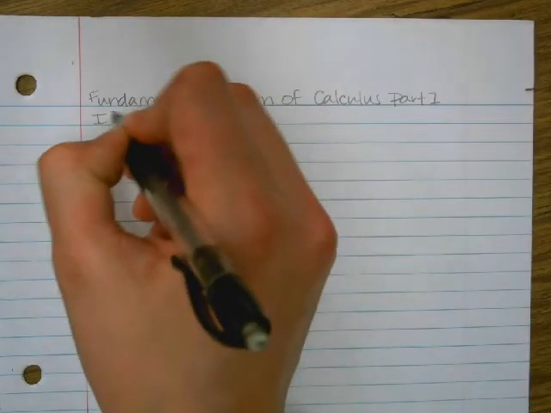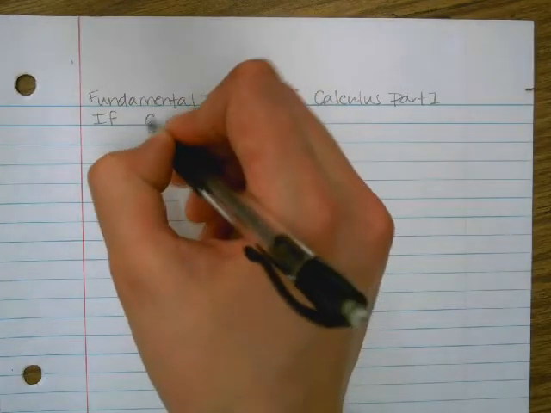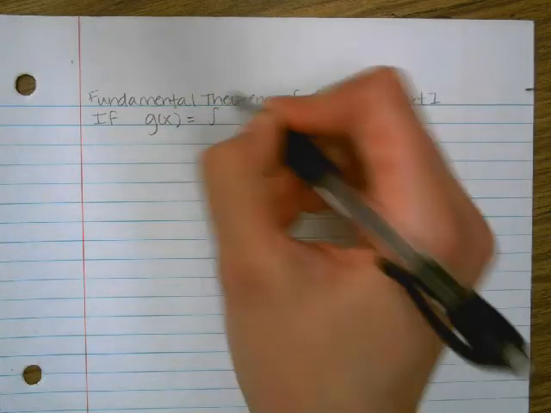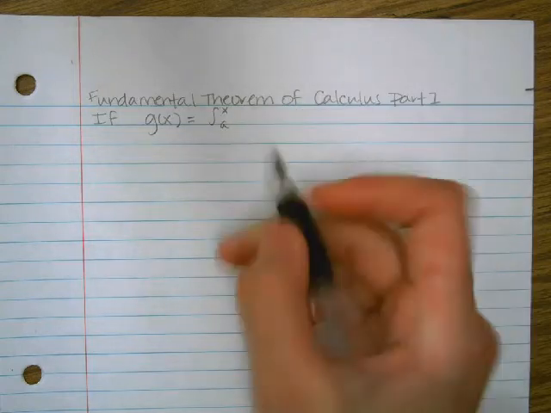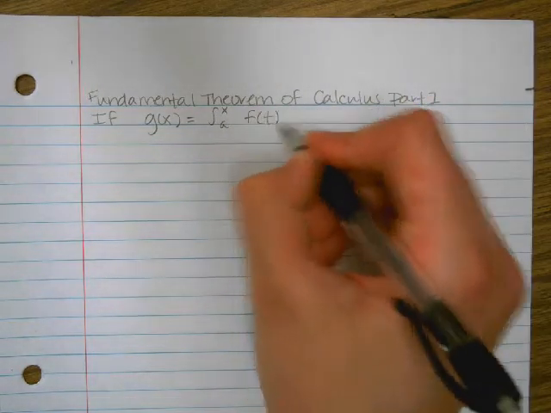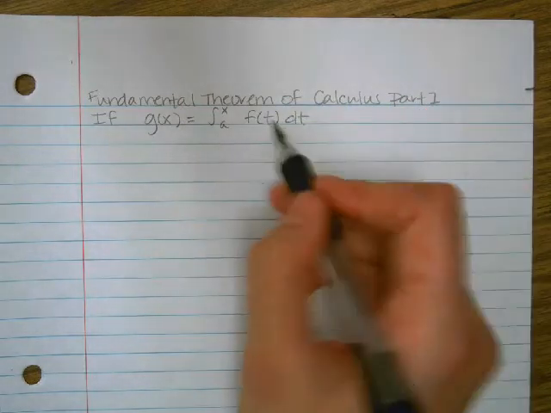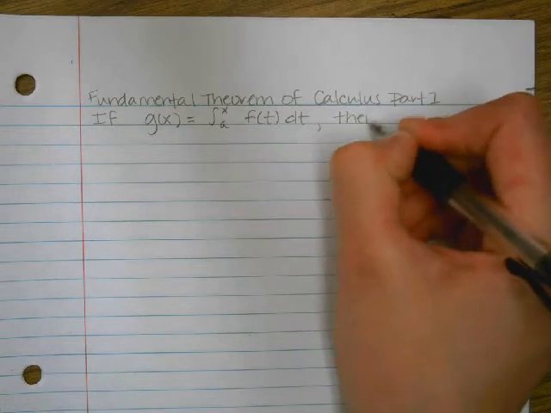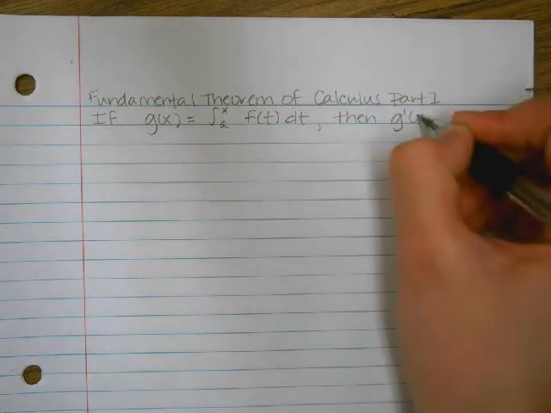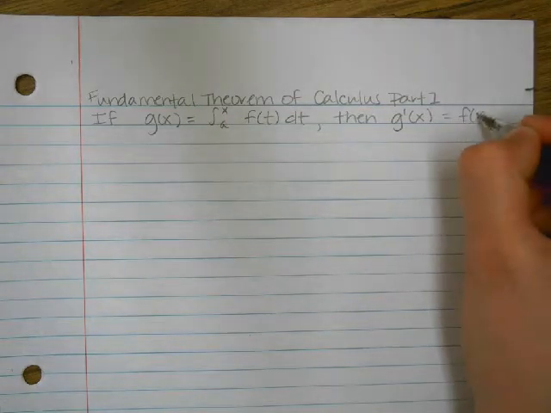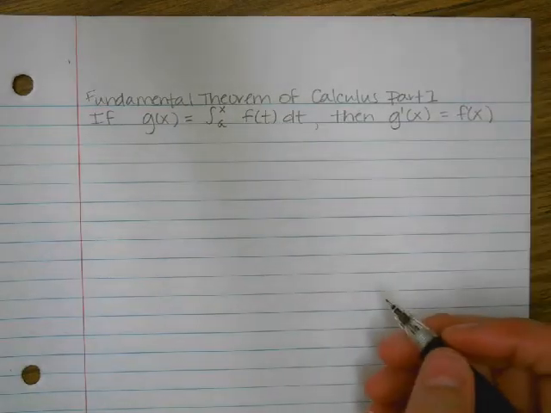So the definition says that if g of x is a function that's defined as the integral evaluated from a to x of f of t dt, so notice we have two different letters happening here, then the derivative of that function g of x, so g prime of x equals f of x, right?